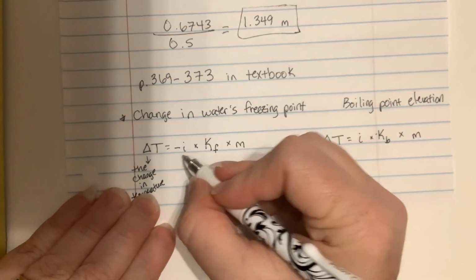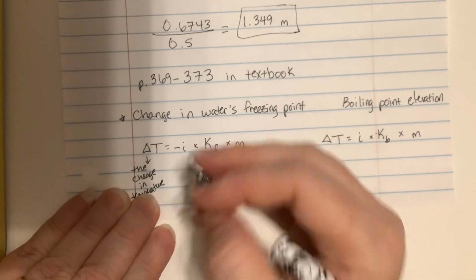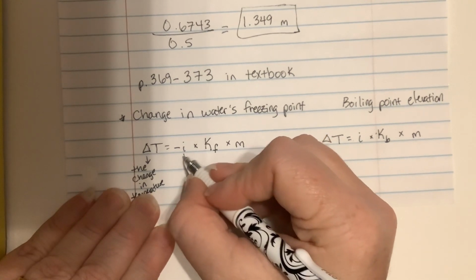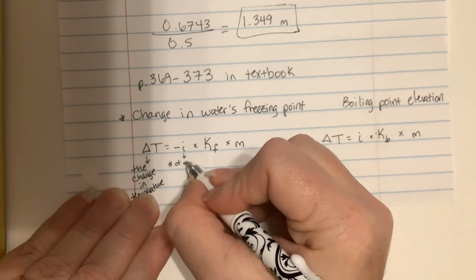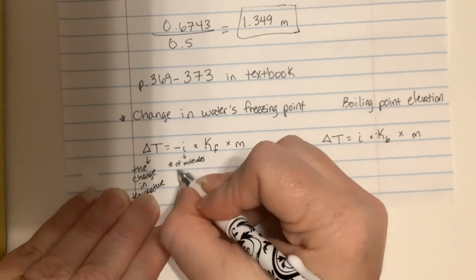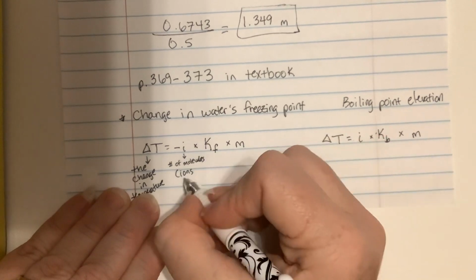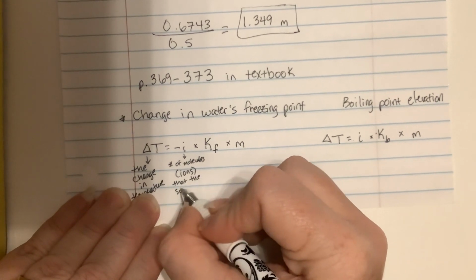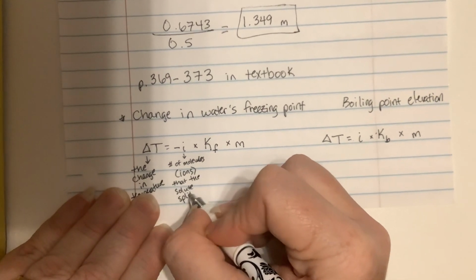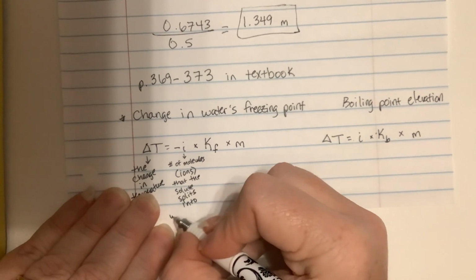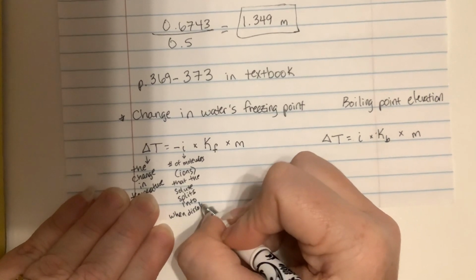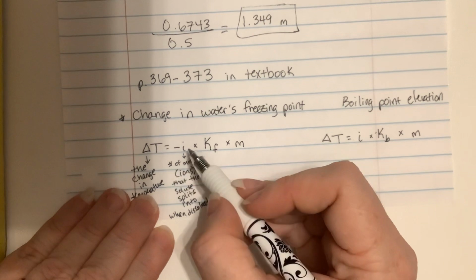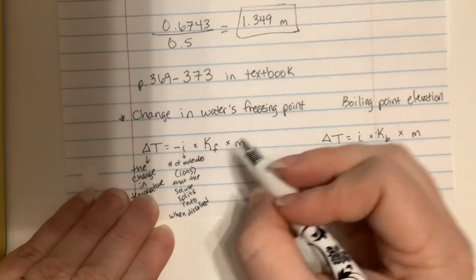All right, this little I in this chemistry problem, not all math, is the number of molecules. Really, it's ions, because I is for ions that the solute splits into when dissolved. And so it should tell you a number if you're trying to find the change in temperature. Maybe you'll have to find that number, but this is just a number of molecules.